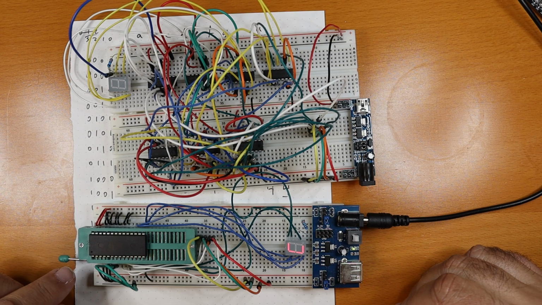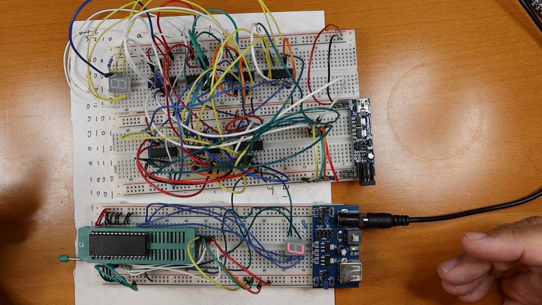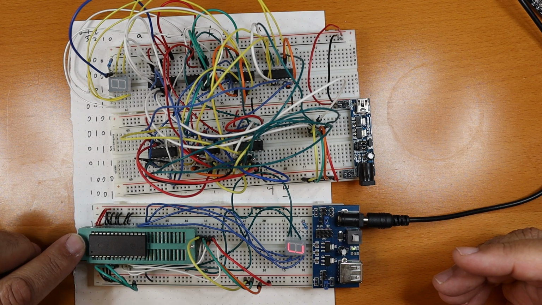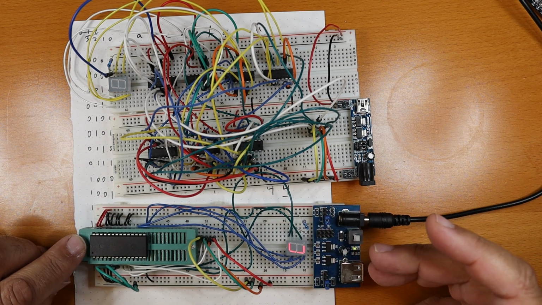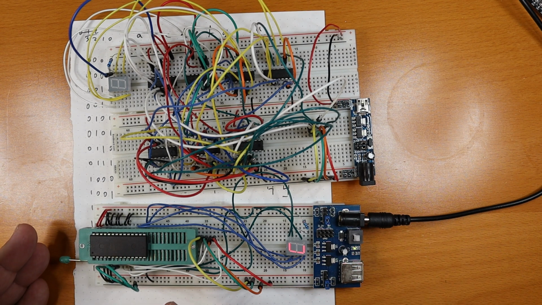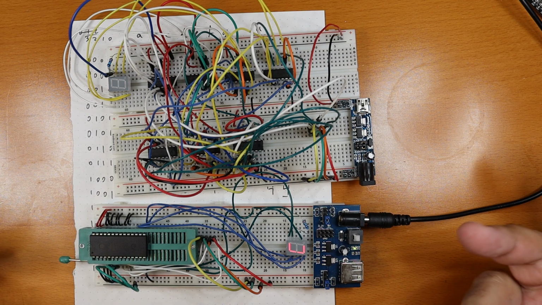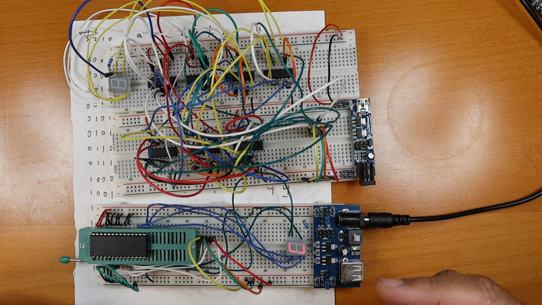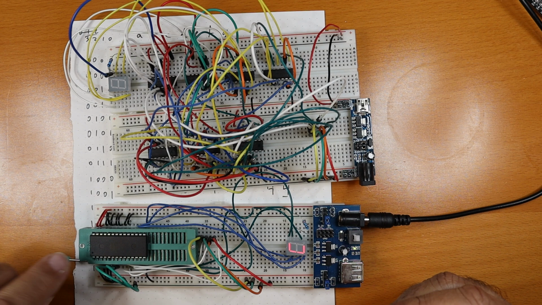The other aspect of this, and the reason why it's expensive, is that obviously this is overkill for this circuit, right? We have 32 kilobytes here. We're using about 16. So 16 bytes, not kilobytes.